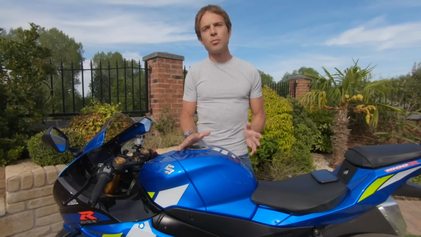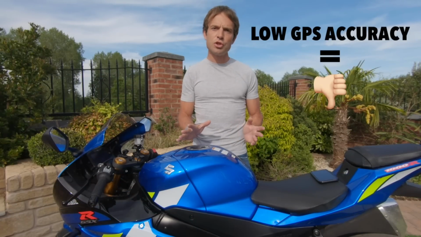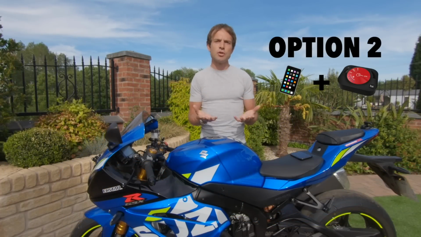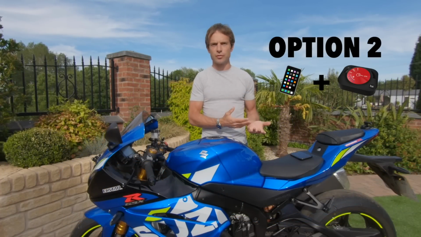I would strongly advise not to put the phone anywhere near you in your pockets or anything like that, because if you crash, you're gonna increase your chance of injury by quite a lot. So really don't do that, guys. So I have tried this setup quite a few times, and because of the low GPS accuracy, I would not recommend it. Option number two, phone plus an external GPS that connects via Bluetooth to the phone.